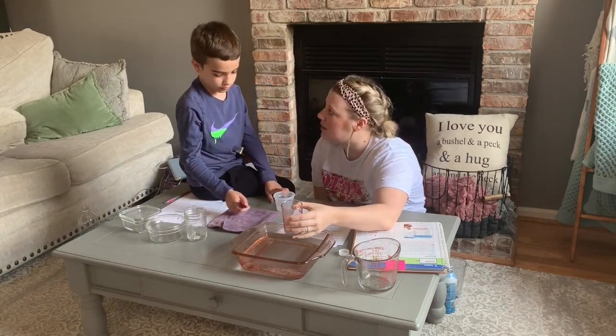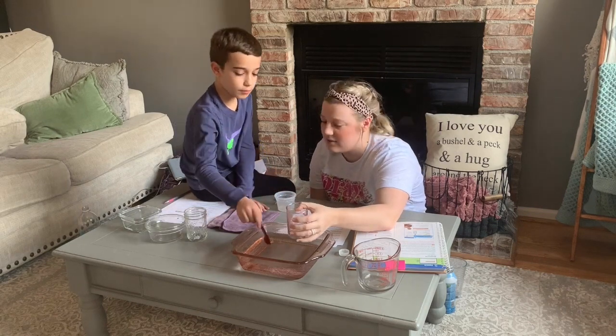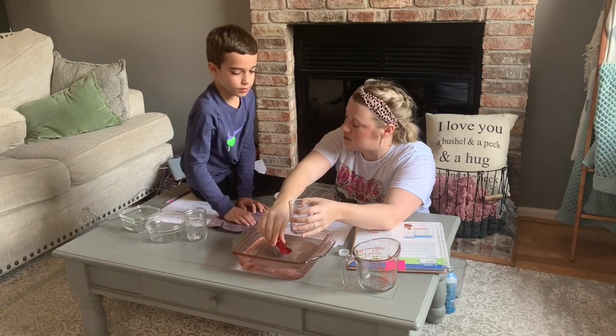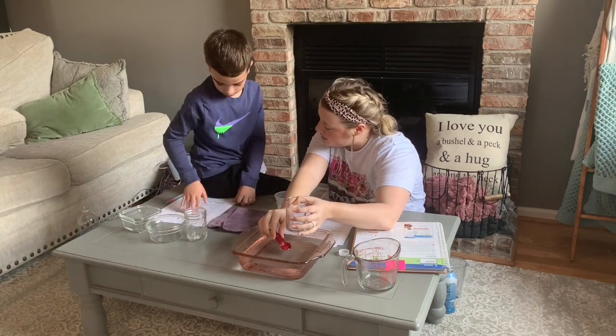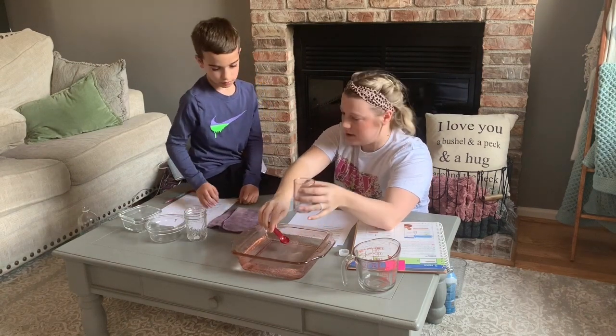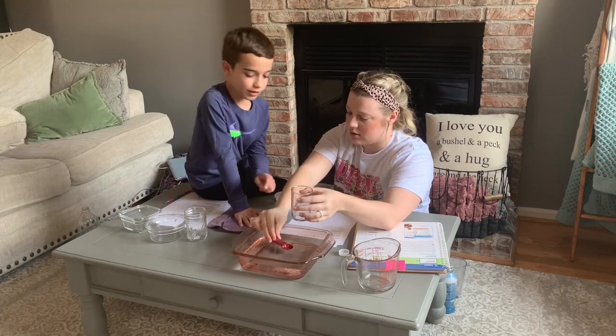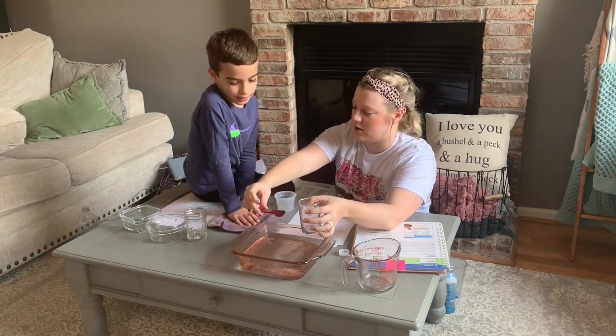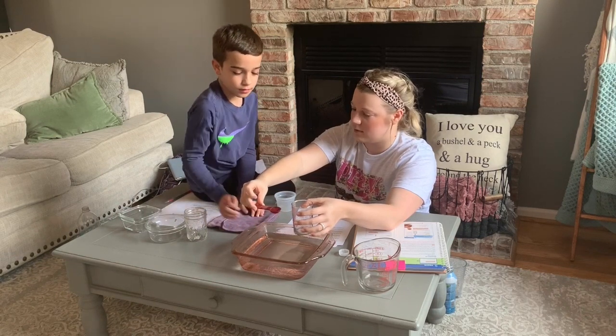Your estimate was 5 teaspoons? No. We're getting 10 milliliters, remember? No, 2. I was saying there was 5 milliliters. Oh, so you guessed 2, okay. So look, you're gonna fill it all the way to the top. Here you go. I'm gonna pour it in.